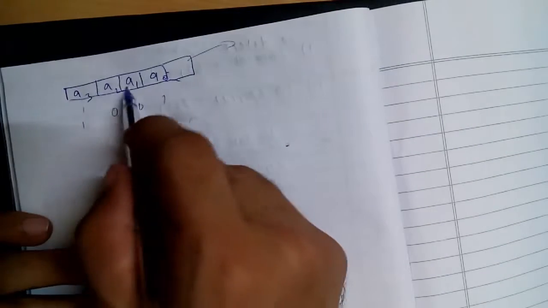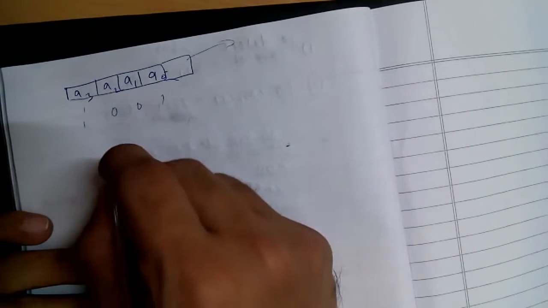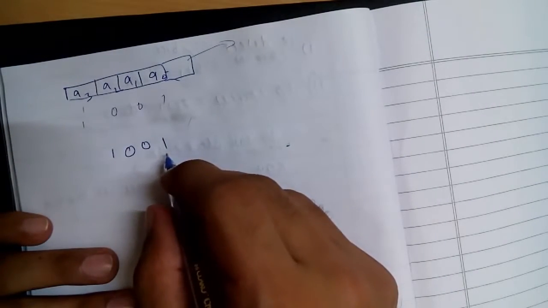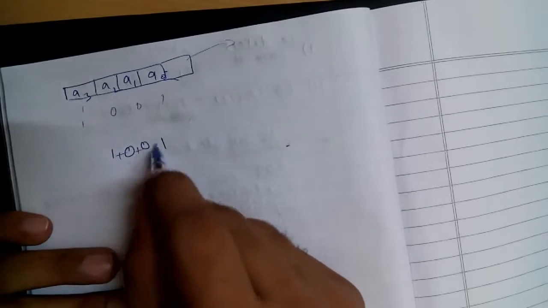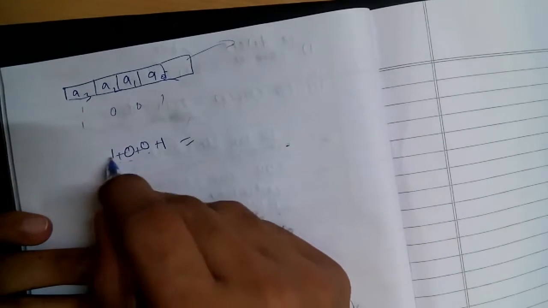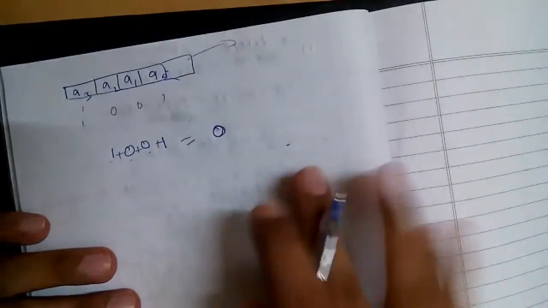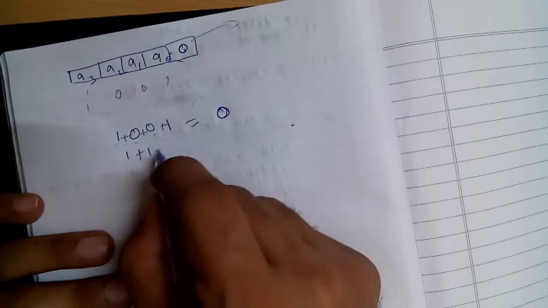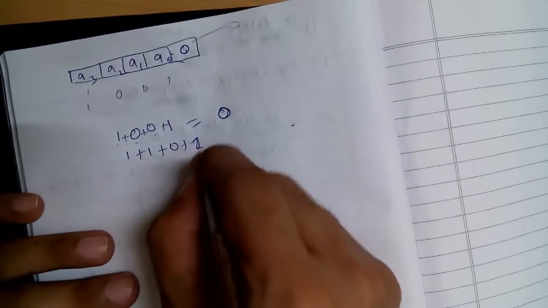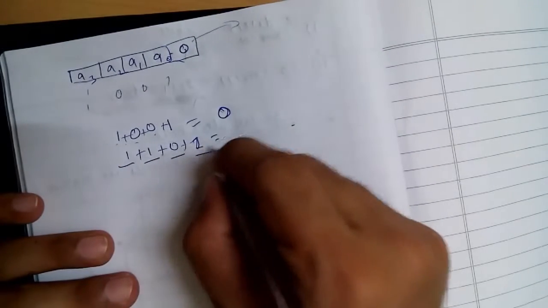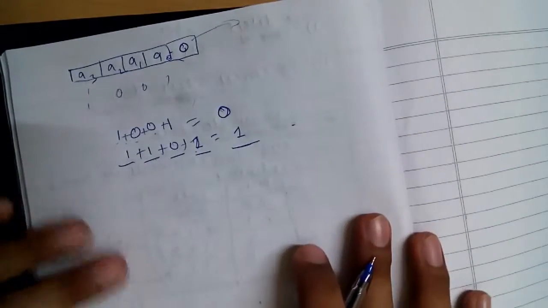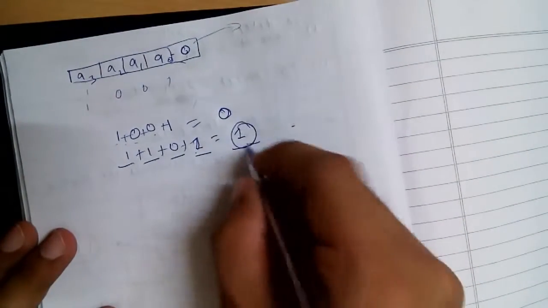We can easily calculate this one bit just by adding all of these. Like if these were 0 0 1, then if we add them all, 1 plus 1 is 0, so it will be 0. And if it was 1 plus 0 plus 1 plus 1, then 1 plus 1 plus 1 is equal to 1. Simple binary addition will give us 1.